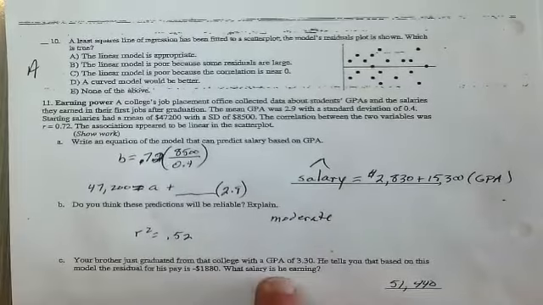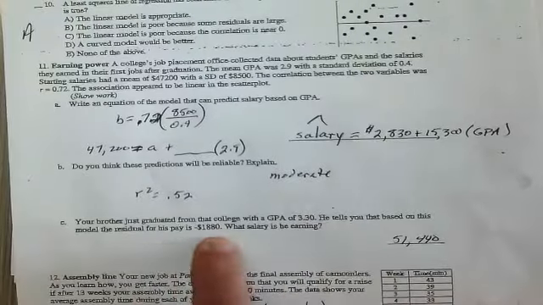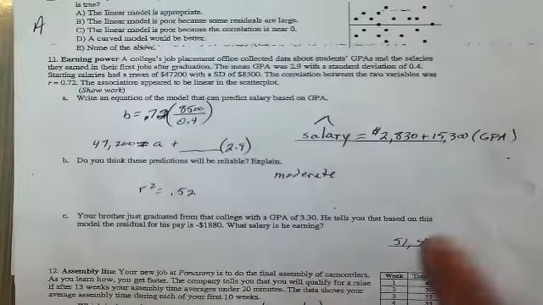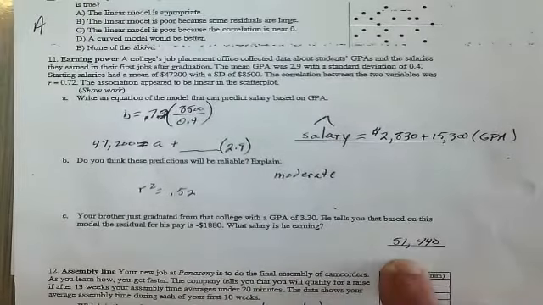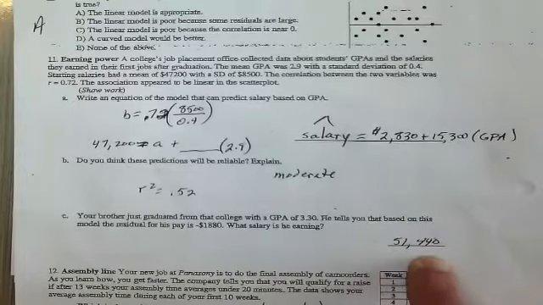Okay, your brother just graduated from college with a GPA of 3.3. He tells you that his residual is 1880. What is his salary earning? So we plug back in our number. We do 50, and his value ends up being 51,440.